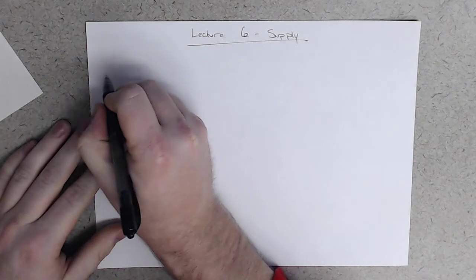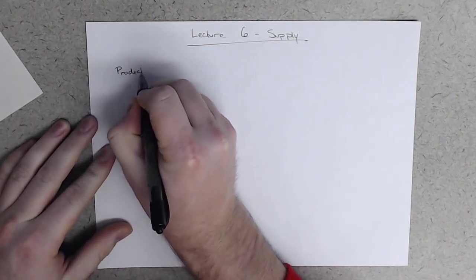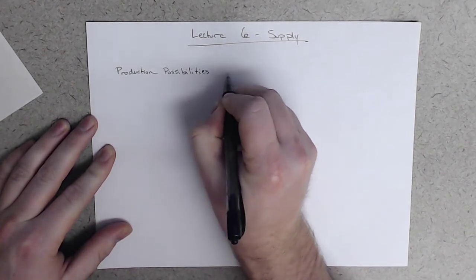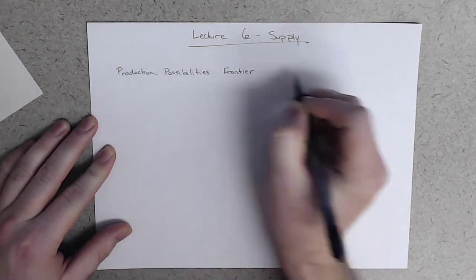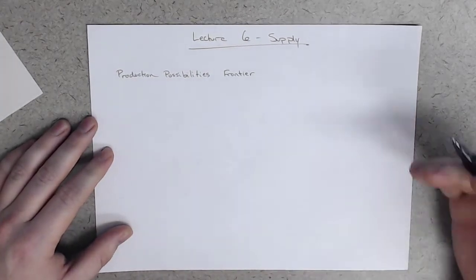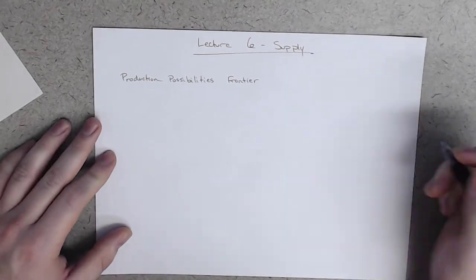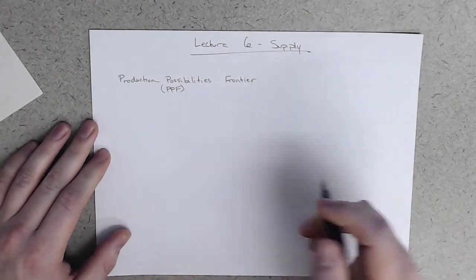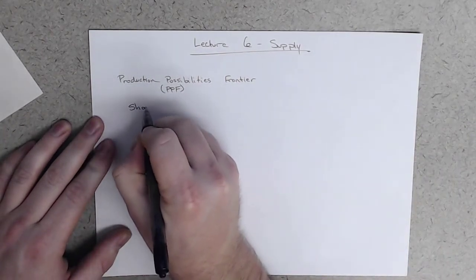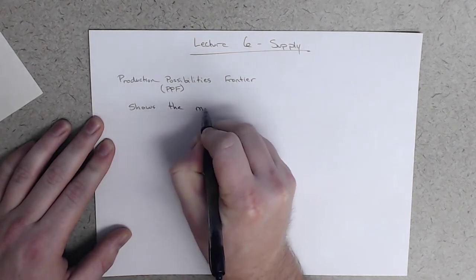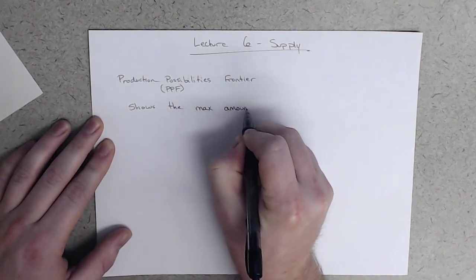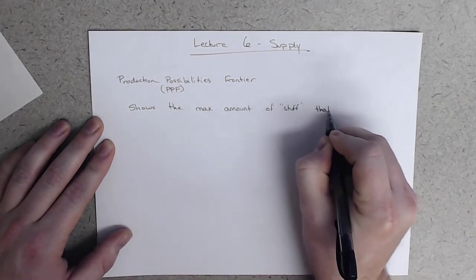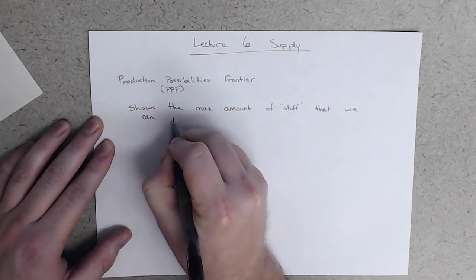And that model is known as the production possibilities frontier. Which, because no one wants to say production possibilities frontier every time we refer to it, we just call it the PPF. Okay? And what the PPF is showing us is the maximum amount of stuff that we can produce.